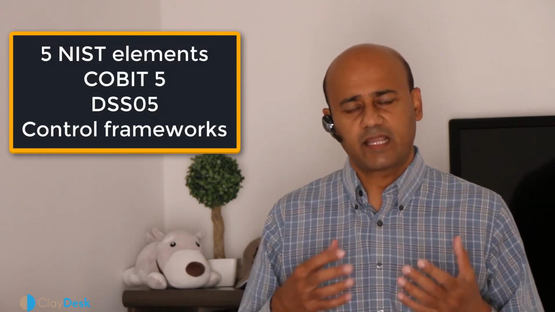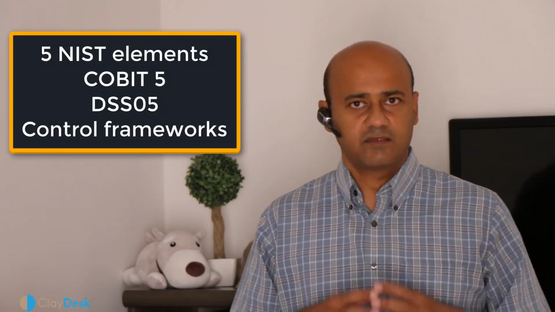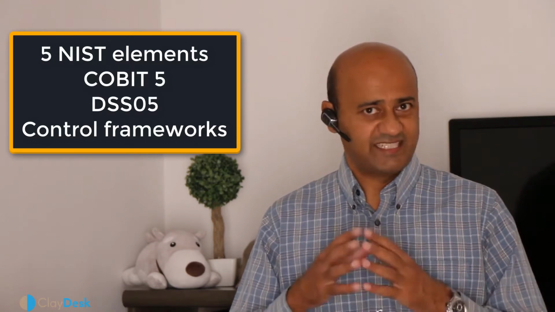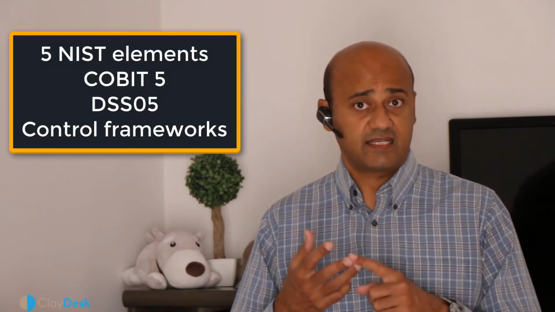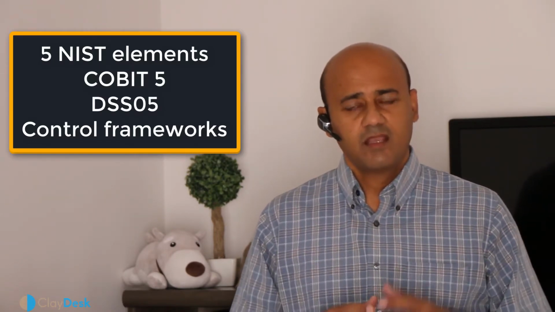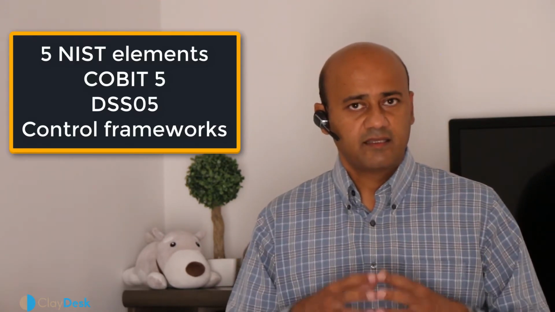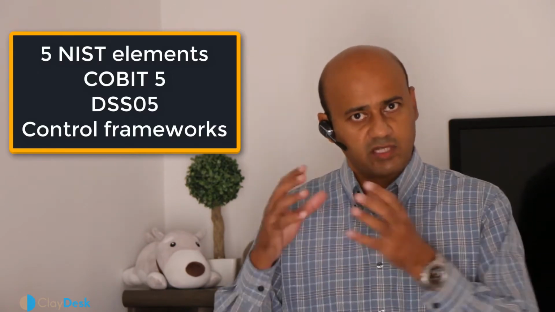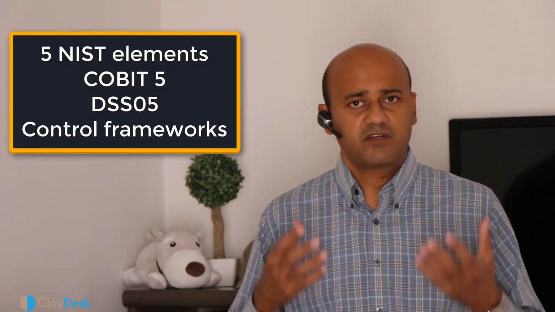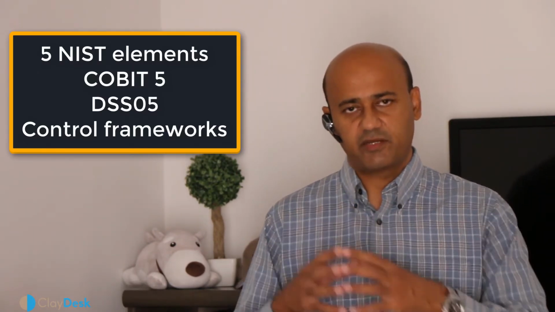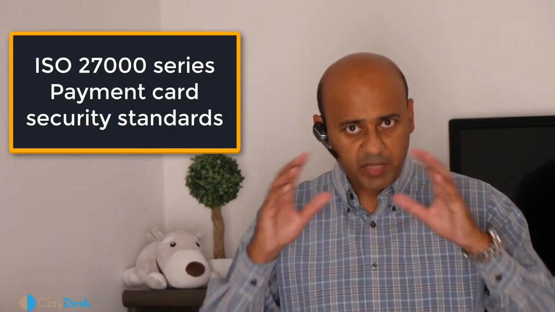I'm going to start by taking a look at the 5 NIST framework elements of cybersecurity: identify, protect, detect, respond, and recover. Then I'm going to review some of the key frameworks that are used today, including IT general controls and COBIT 5. I'm also going to cover the main control standards in cybersecurity, such as ISO 27000, NIST federal controls, as well as the Payment Card Industry Data Security Standards.